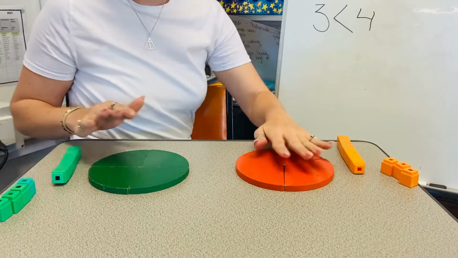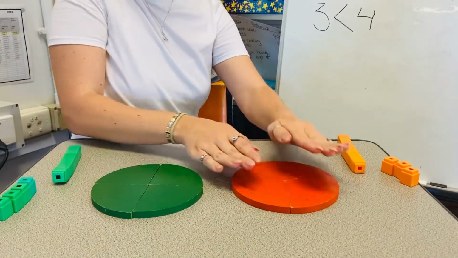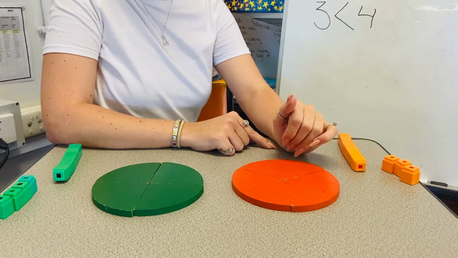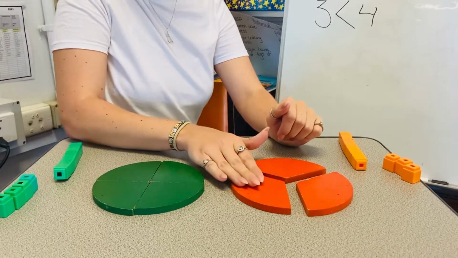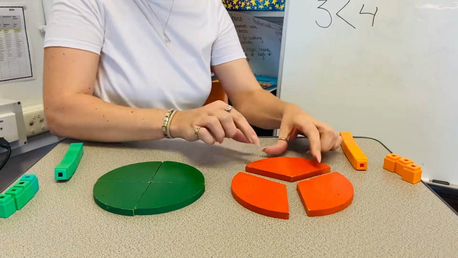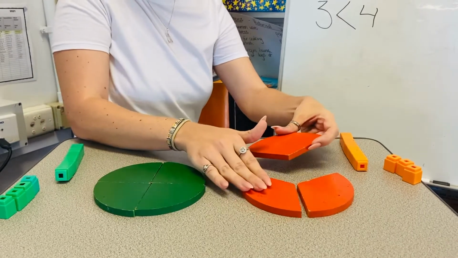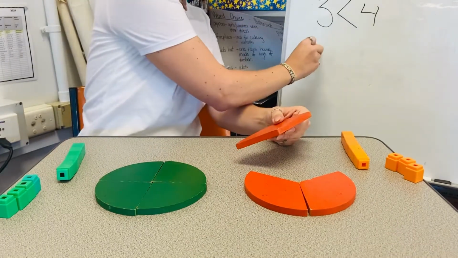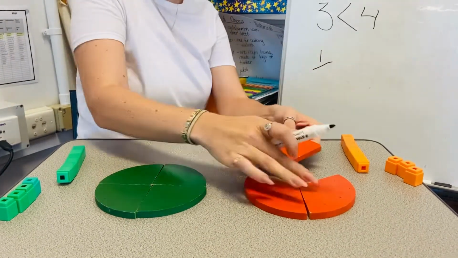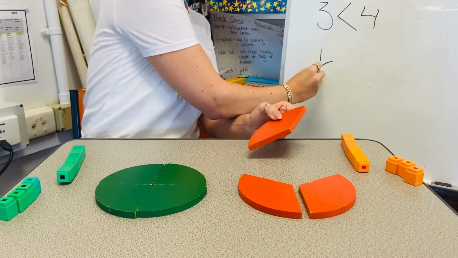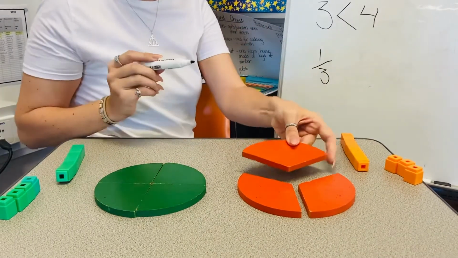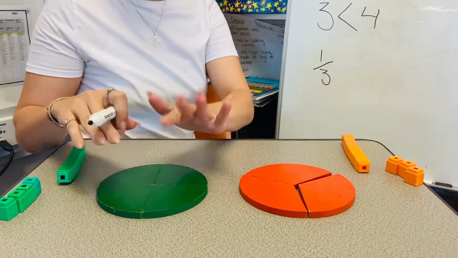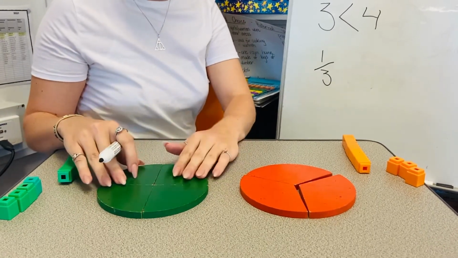So I'm going to look at my fraction cakes here. Now, in this fraction cake, I want to cut it into 3 equal pieces. 1, 2, 3. Now, if I take one of those equal pieces, I have 1 out of 3, or 1/3. Now, if I take my green fraction cake, I want to cut that into 4 equal pieces.